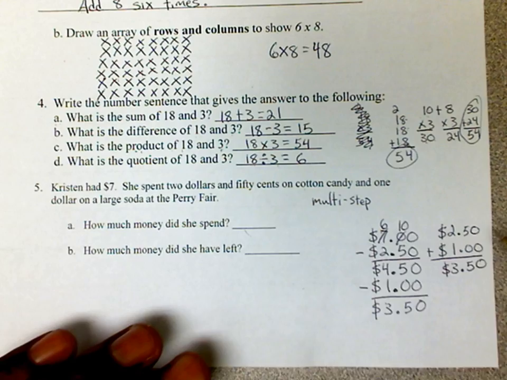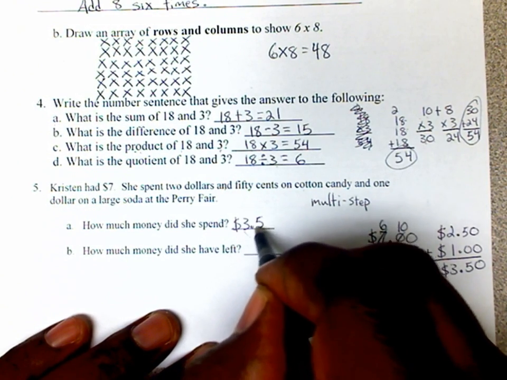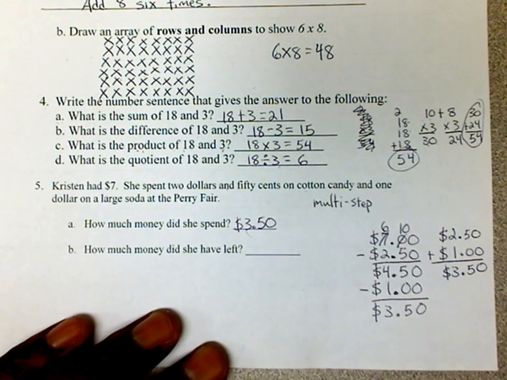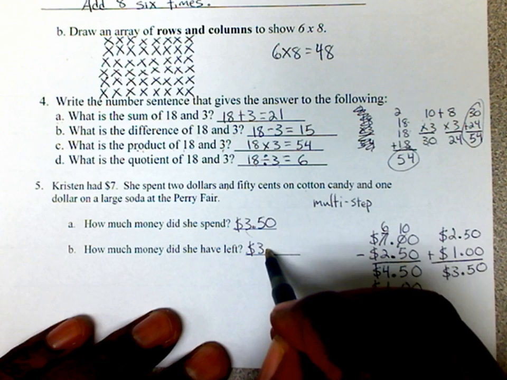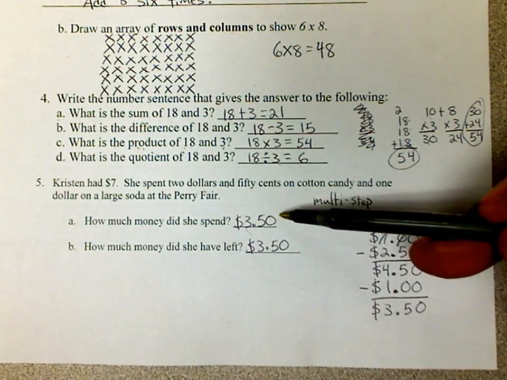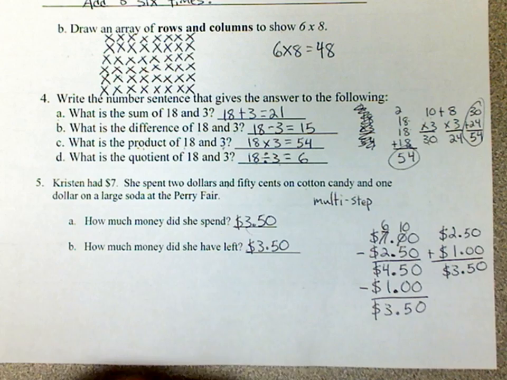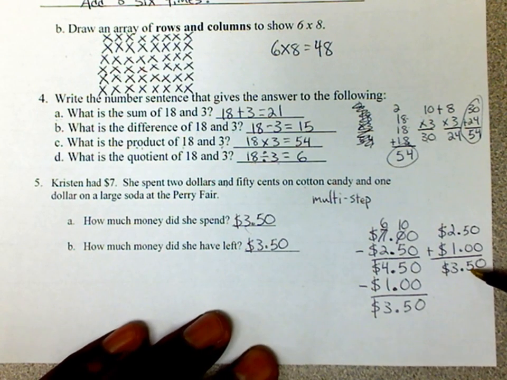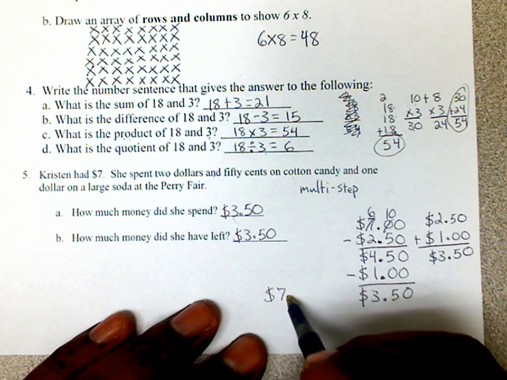So how much money did she spend? She spent $3.50. How much money did she have left? She had $3.50 left. Now you could check that and add $3.50 plus $3.50, and you'd get $7. Another important thing you could have done was you could have found out how much money she spent in all first, and then you could have subtracted that amount from $7.